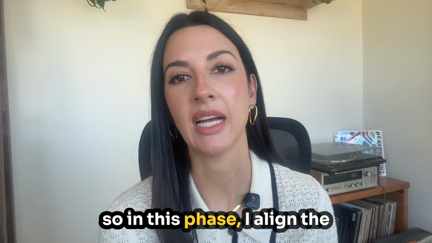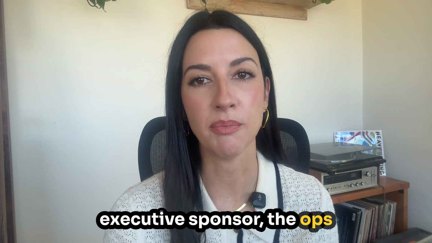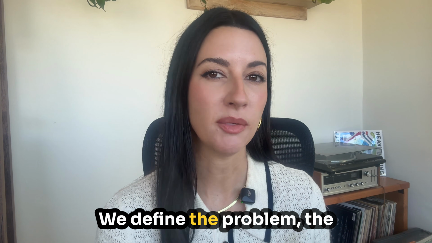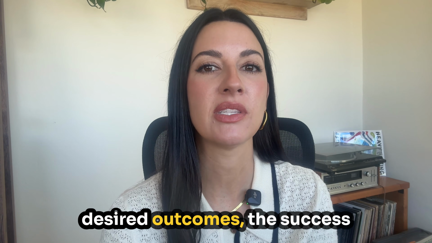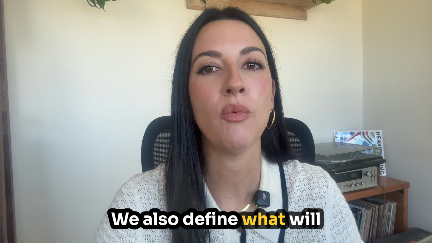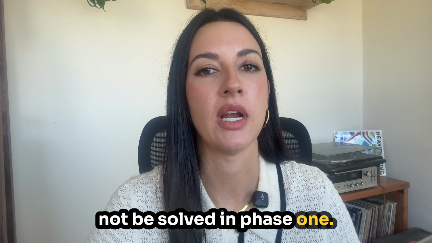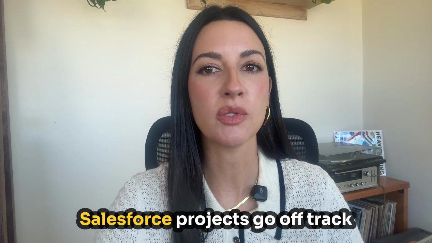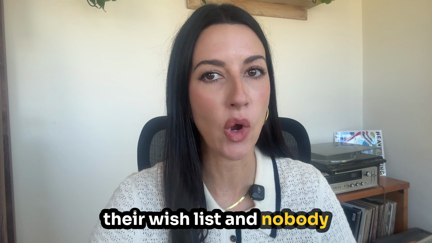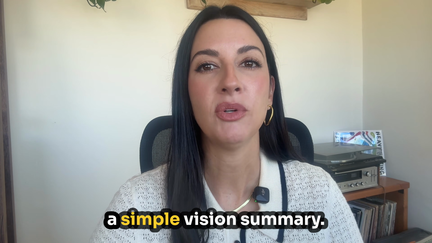So in this phase, I align the executive sponsor, the ops lead, the system owner, and the actual end users. We define the problem, the desired outcomes, the success metrics, and the priorities. We also define what will not be solved in phase 1. This really matters because Salesforce projects go off track when every stakeholder adds their wish list and nobody decides what matters most. The outcome of this step is a simple vision summary.